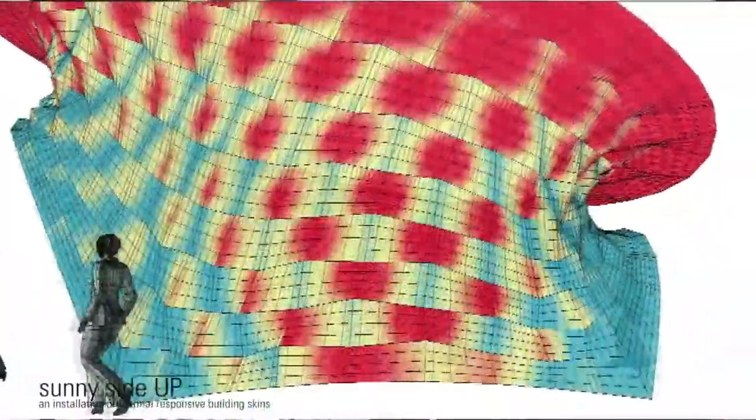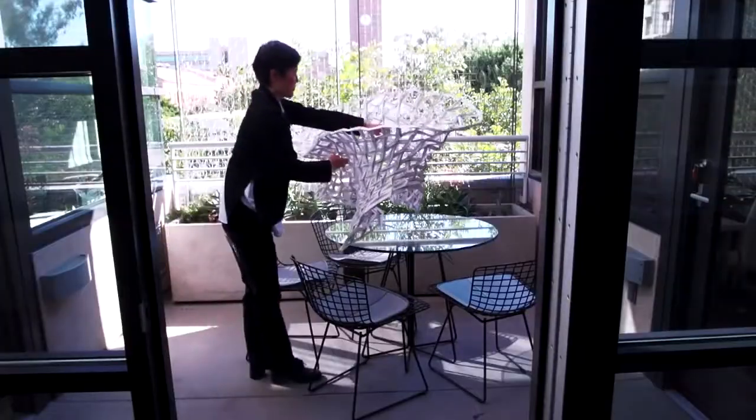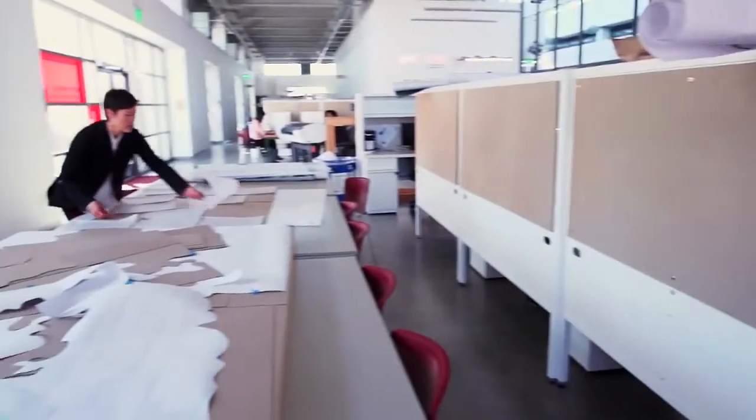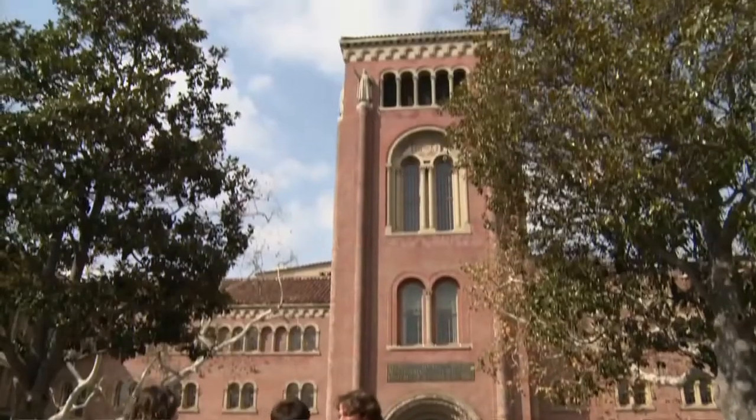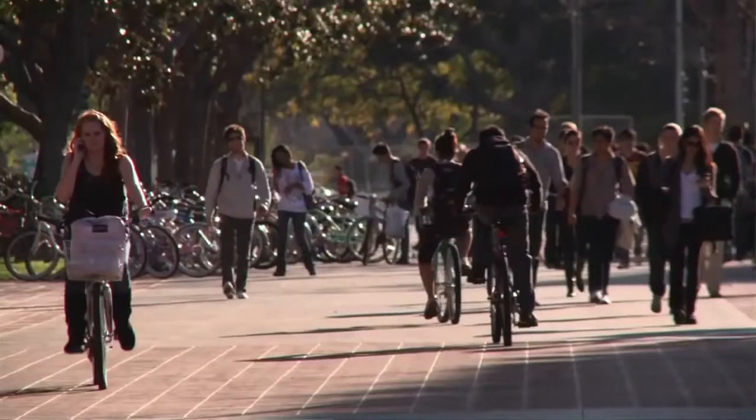Given digital technology, given the interest in material development, given the interest in how we really have to rethink how we live, because if we continue this way, it's going to be a problem. So being a researcher at USC right now is a really exciting time, because this is a time we're really going to change our future.